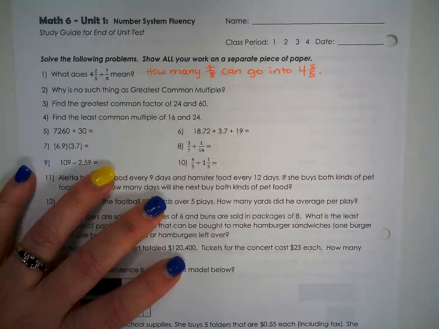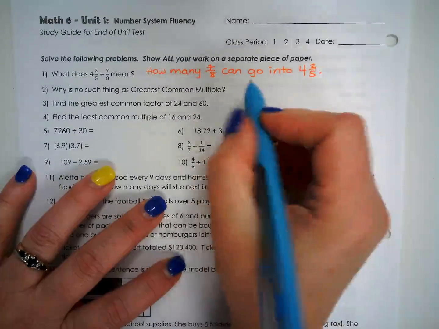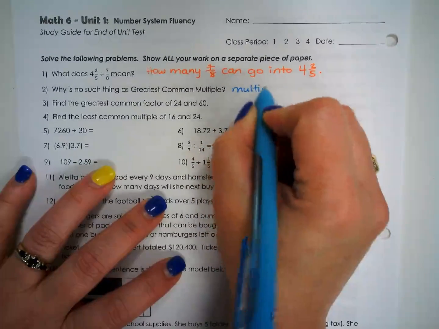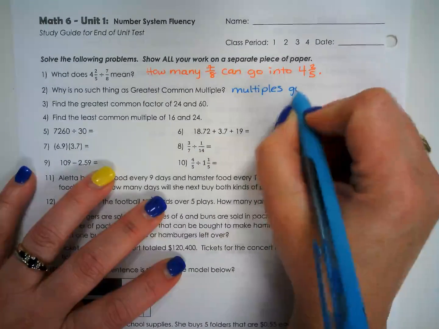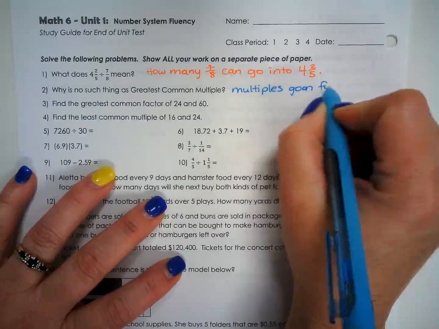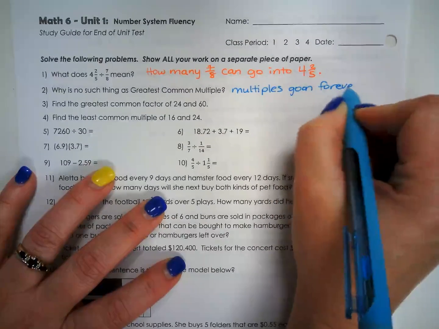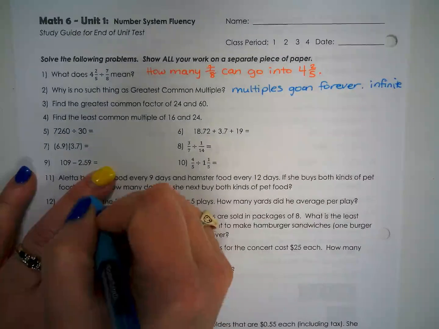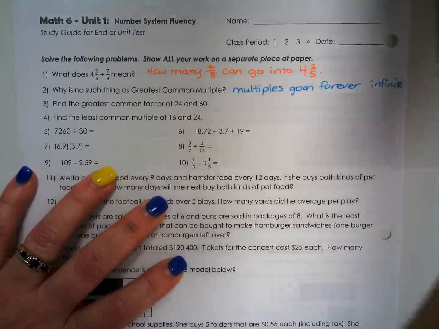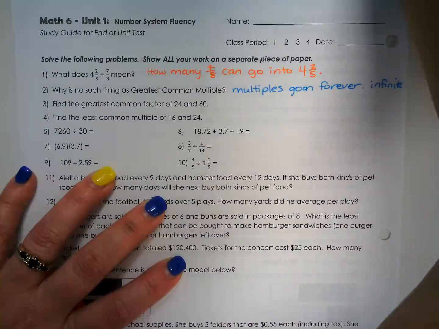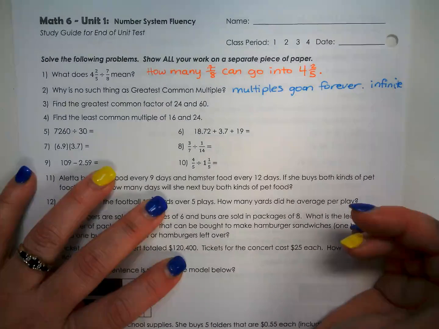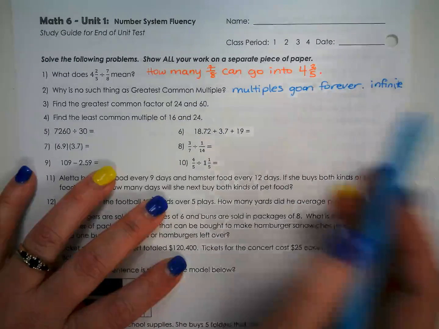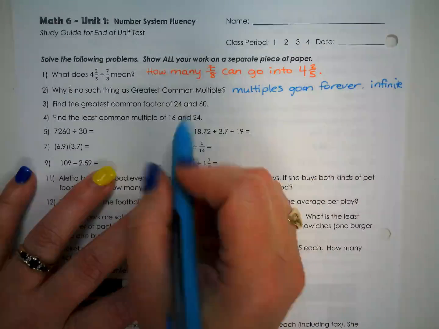Question number 2 asks us, why is there no such thing as a greatest common multiple? Well, multiples actually go on forever. They are infinite. And so if they're infinite, we can never find a biggest one. We can only find a smallest one, which is why we usually find the LCM, the least common multiple. We'll never find a greatest common multiple because multiples go on forever.